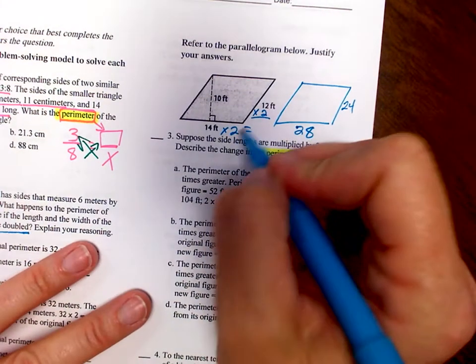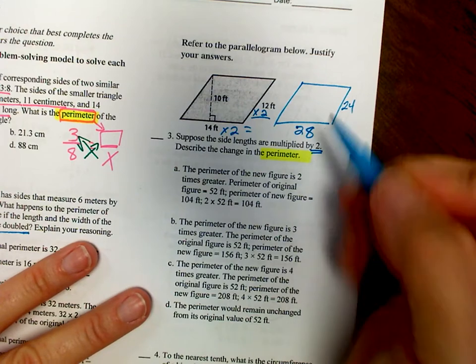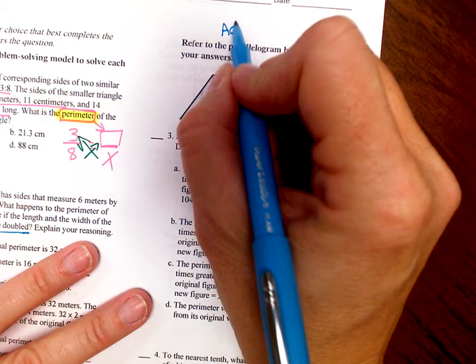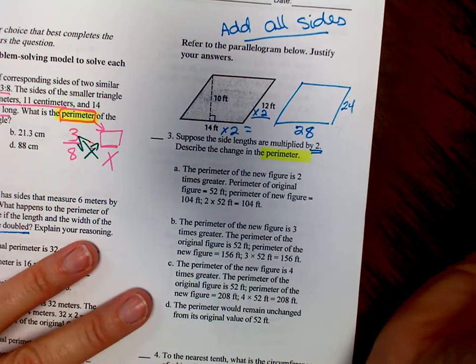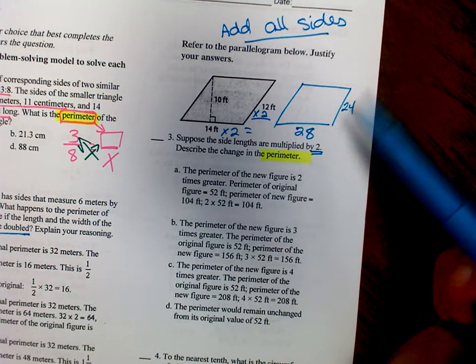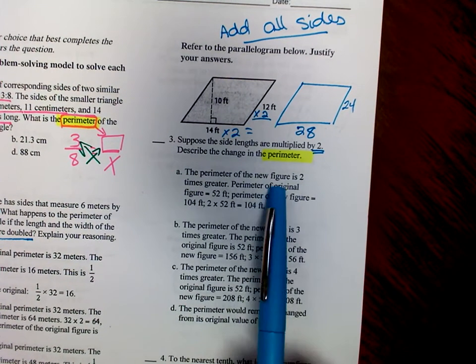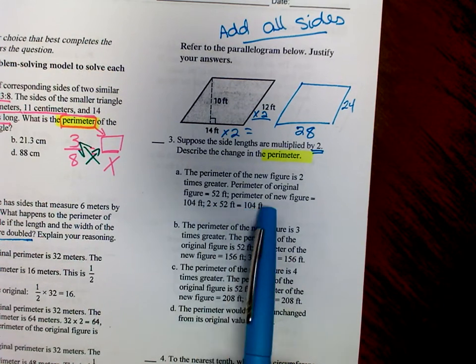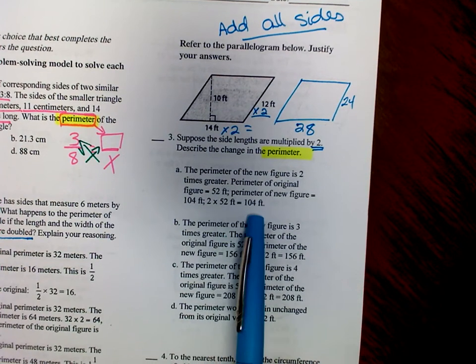Now then, you can add up the perimeter on this figure and add up the perimeter on this figure and see which answer is best. Remember, perimeter is add all sides. Okay? So find the perimeter, and then I'll read this and you can see which one best describes it. A, the perimeter of the new figure is 2 times greater. Perimeter of the original figure is 52 feet. Perimeter of the new figure is 104. 2 times 52 feet equals 104.